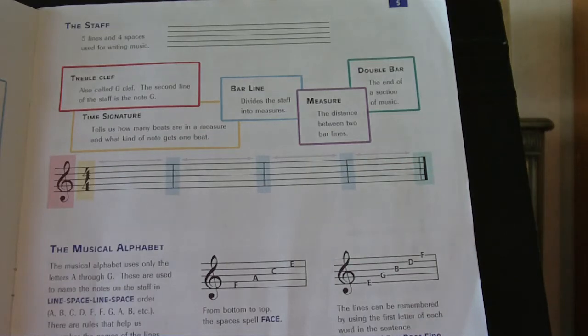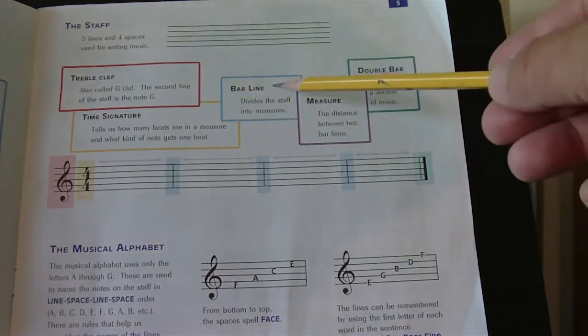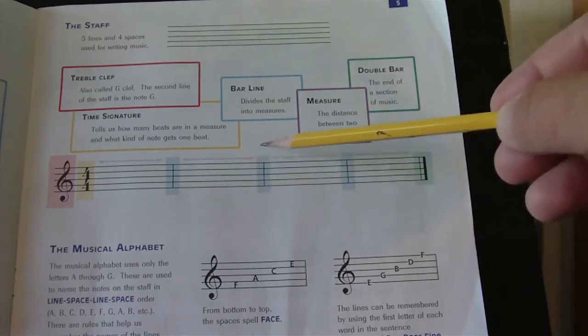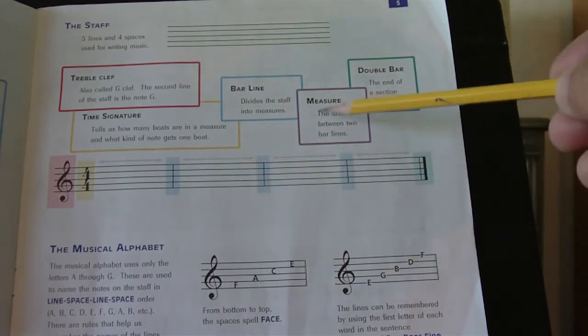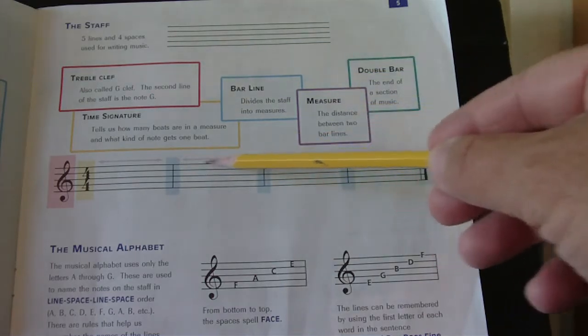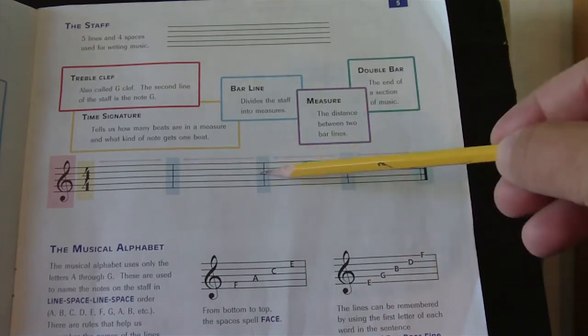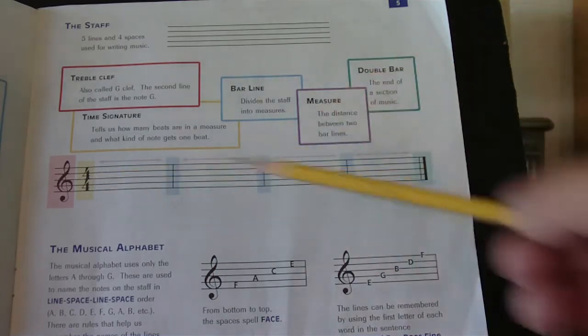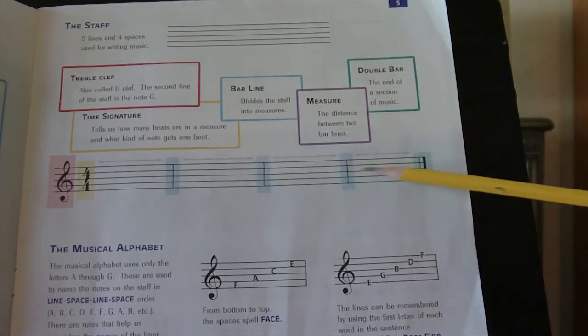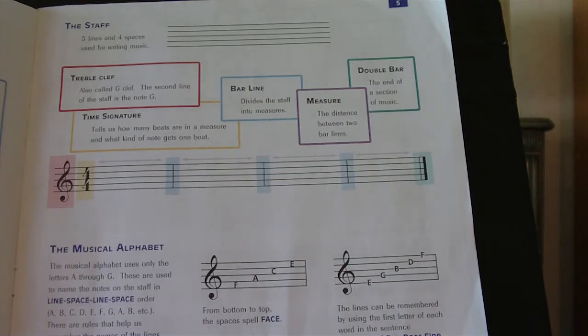Okay. Then we have this blue box that's talking about bar lines. This is a bar line. And it divides the staff into measures, which is the distance between 2 bar lines. So the distance between this bar line and that bar line is 1 measure. So in this little exercise, we have 1, 2, 3, 4 measures. And then this last section here is a double bar line. It's the end of a section of music.